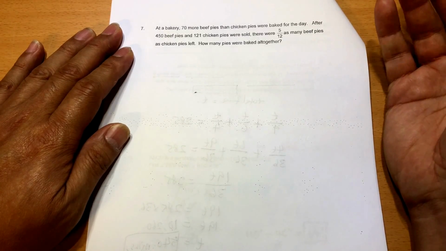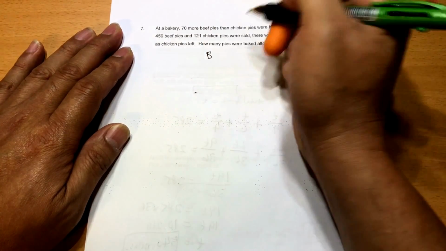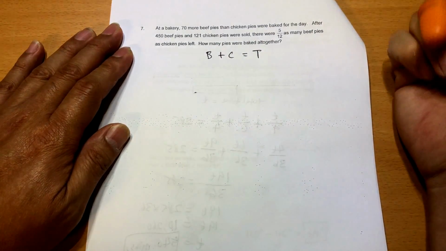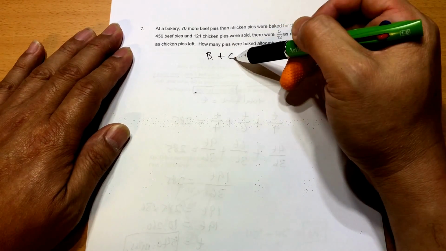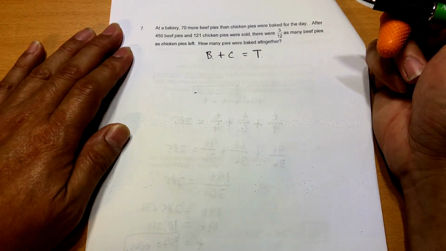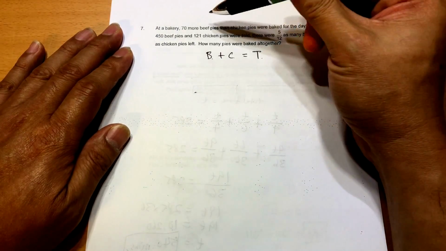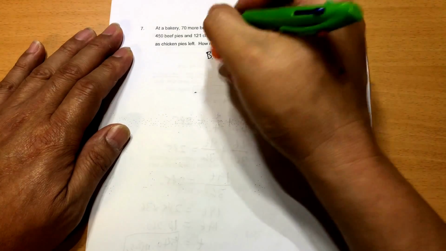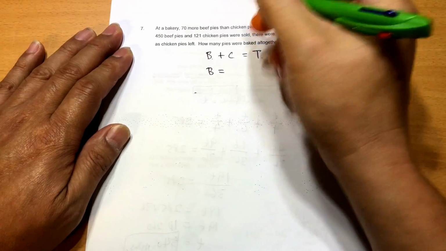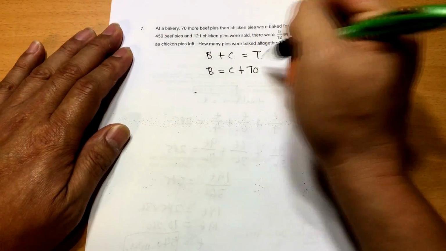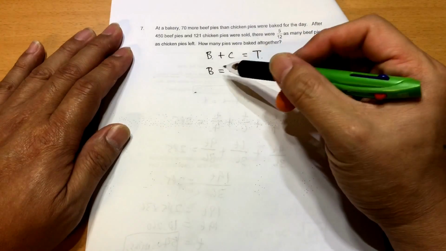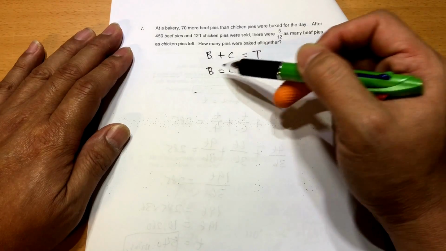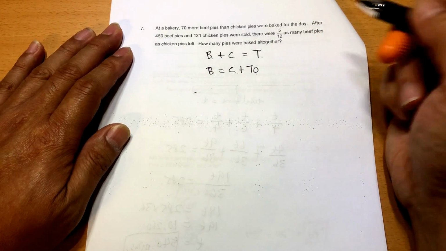Well, there are only 2 types of pies, so I think the first thing that we know is that the number of beef pies plus the number of chicken pies is equal to the total number of pies. Let's call that B for beef, C for chicken, and T for the total number of pies. Now, we also know from reading this that there are 70 more beef pies than chicken pies. So we also know that beef is equal to chicken plus 70. There are 70 more beef pies than there are chicken pies. So chicken plus 70 is equal to the same number as beef. So chicken is less.